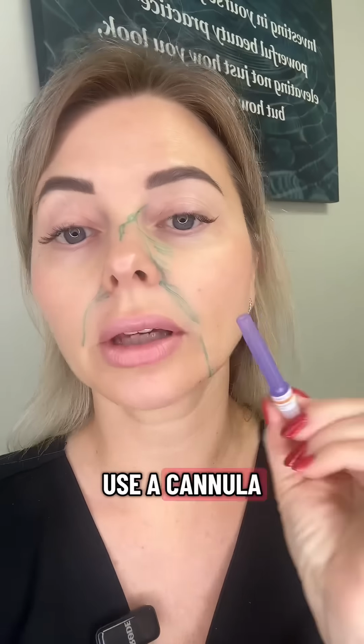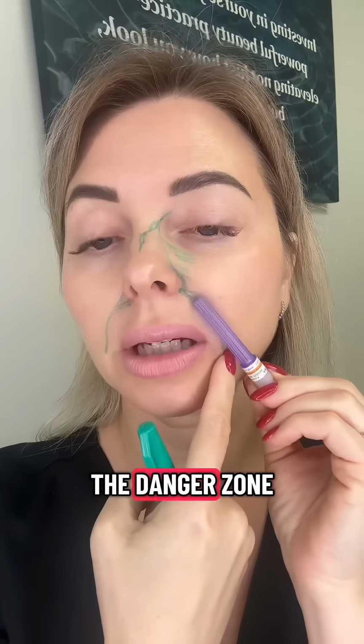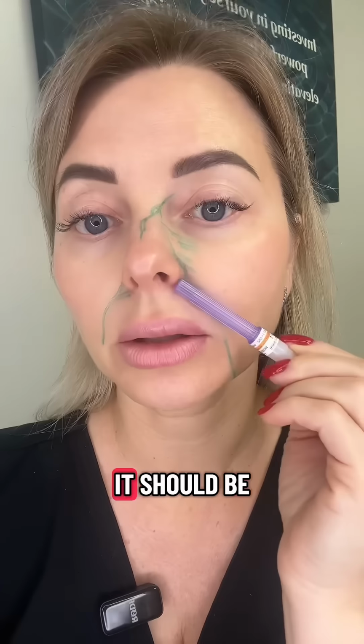Last but not least, you can use a cannula, and your place of introduction will be far below the danger zone. So when you are here by the nose, as long as you're not overfilling this spot, it should also be pretty safe.